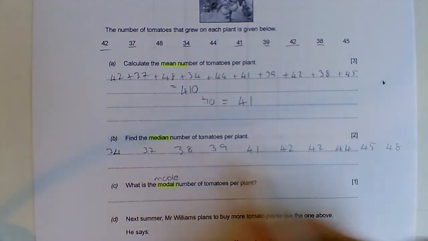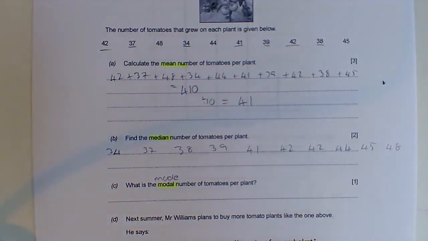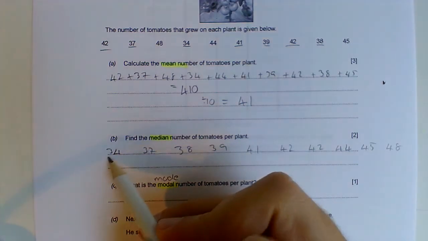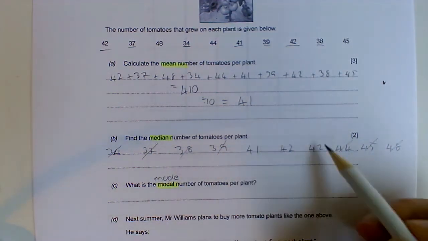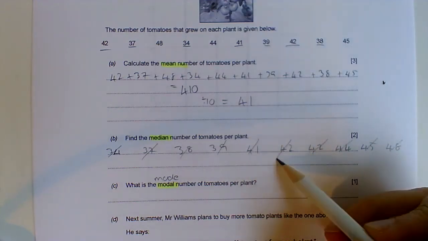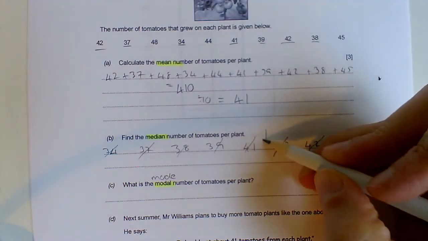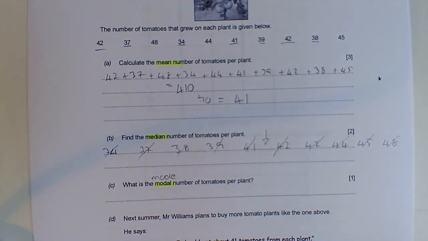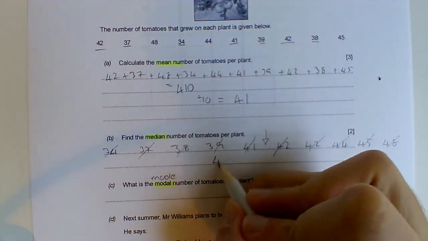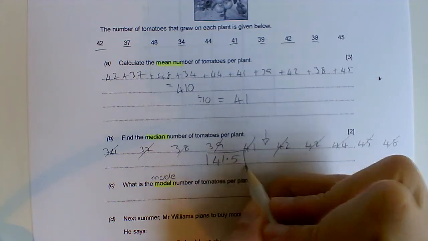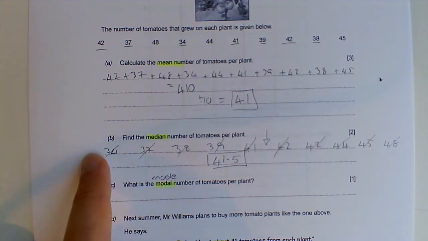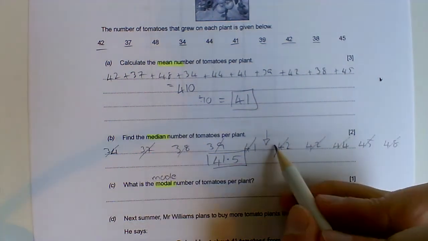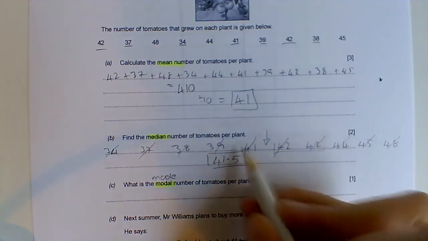Okay, try and keep them all in one line, because what we need here, the median is in the middle, isn't it? So the way that I would do that is I'd start to cross off from either end. So because I've crossed everything off, effectively my median is there in the middle of those two, which means it's 41.5. Okay, and then part C, what is the modal number? So what's the mode of all these? So 42 has happened twice. Any other ones happened twice?